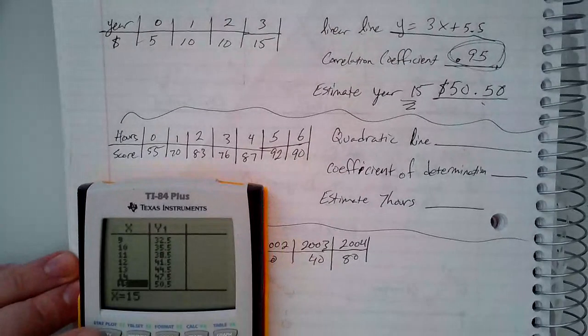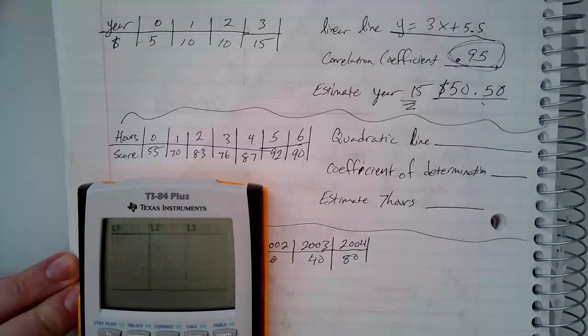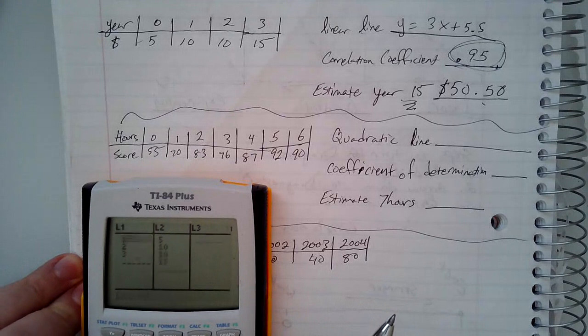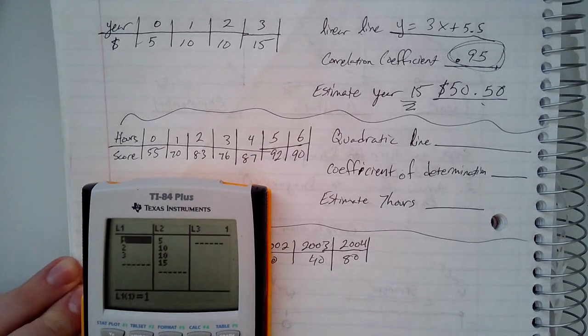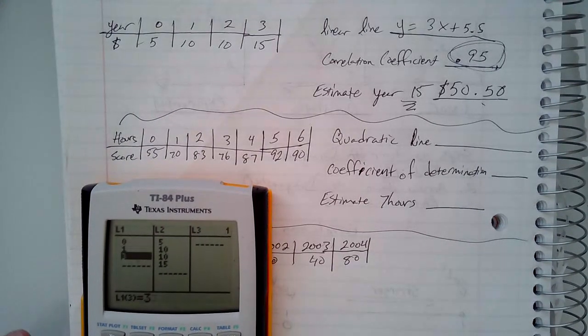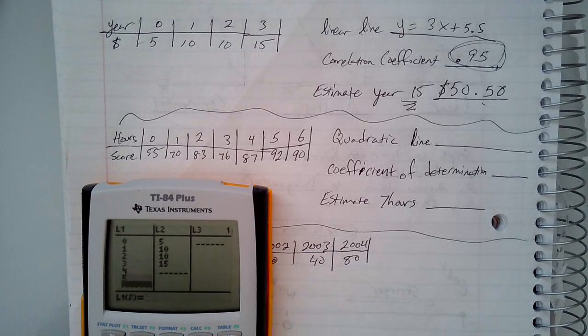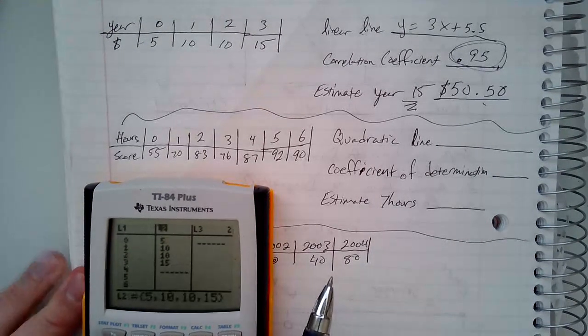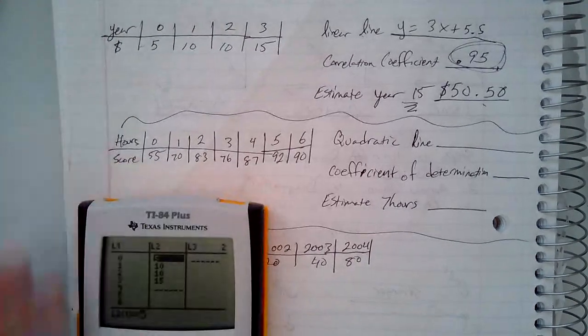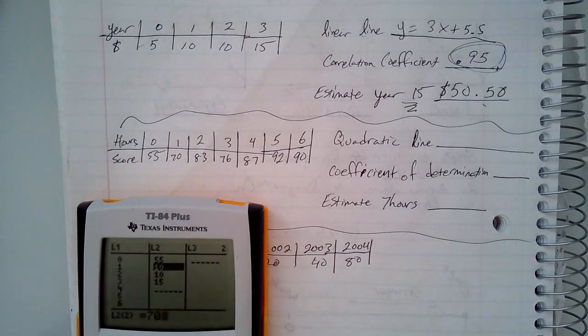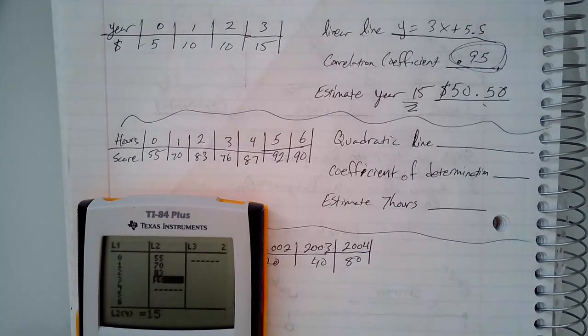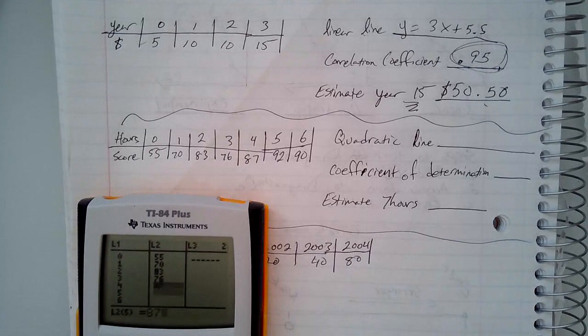The next one says new information. So edit, and we're going to delete. Actually, we're going to keep that information. Oops. 0, 1, 2, 3, 4, 5, and 6. Go over here. You remember you can type on top of numbers. 55, 70, 83, 76. Do you see how the numbers are jumping around everywhere?